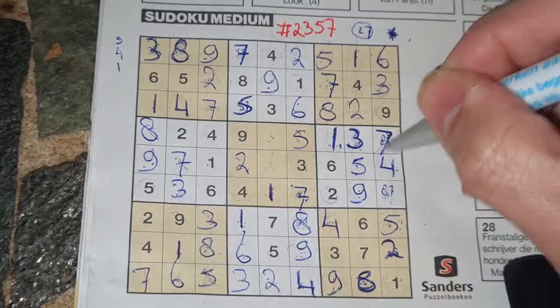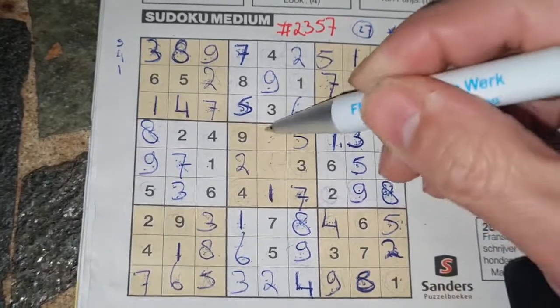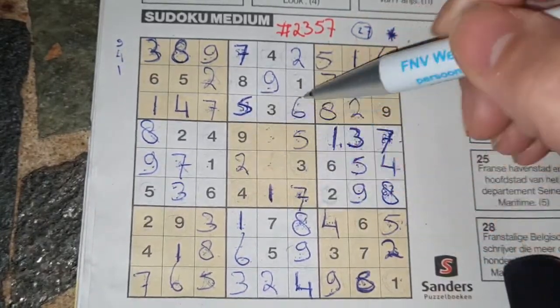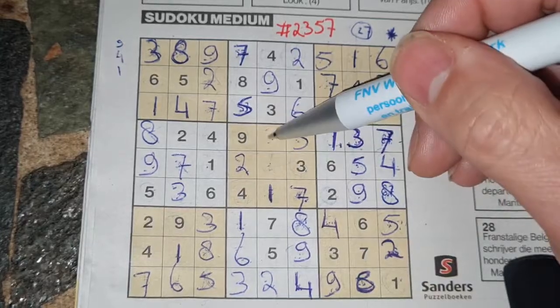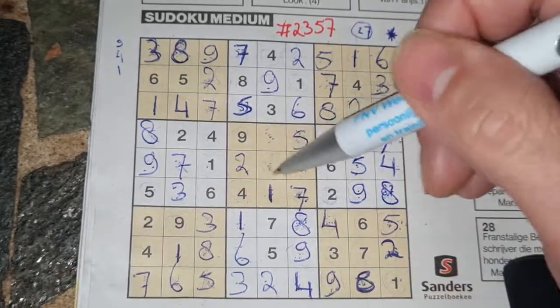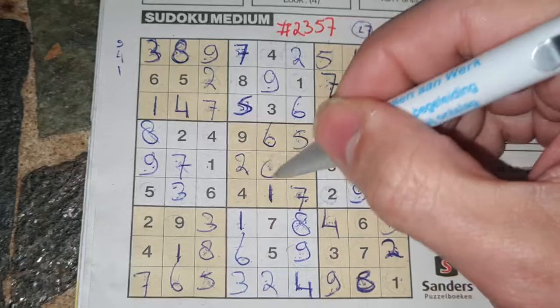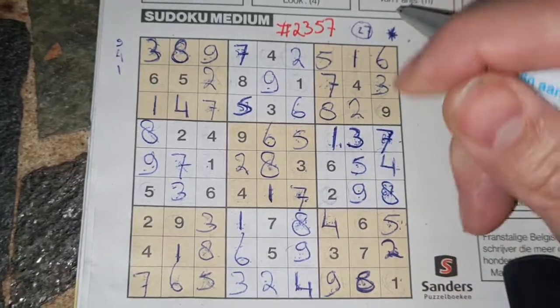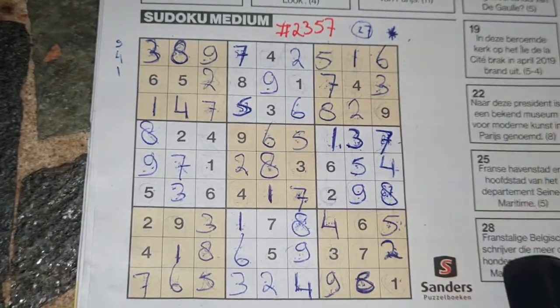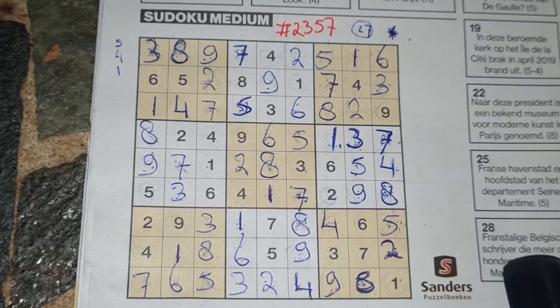This should be a 7, and this should be the 8, and the final two numbers of this big square for the numbers 8 and 6. 8 and 6, we have a 6 here, no 6 there, 6 should be here, and the 8 goes there. Finished in 30 minutes. All right, great medium Sudoku.